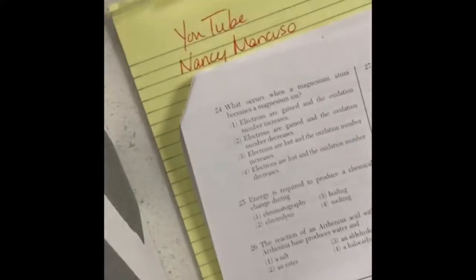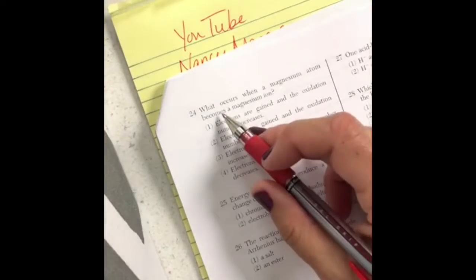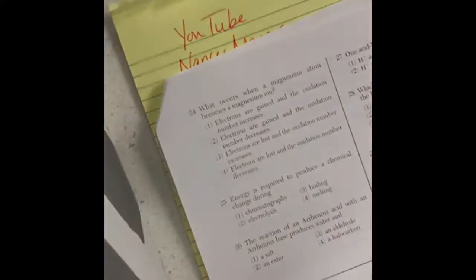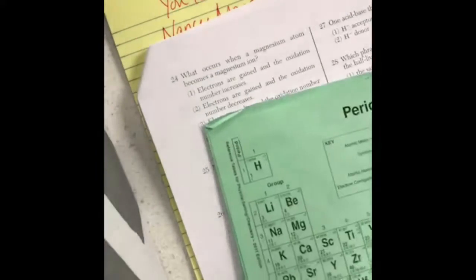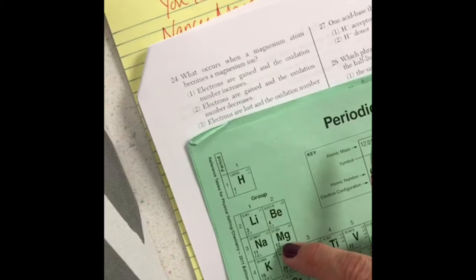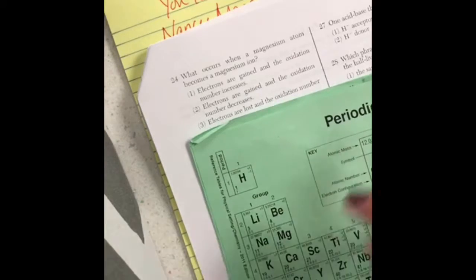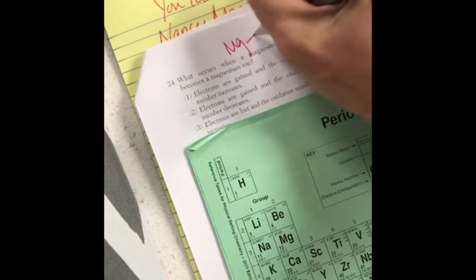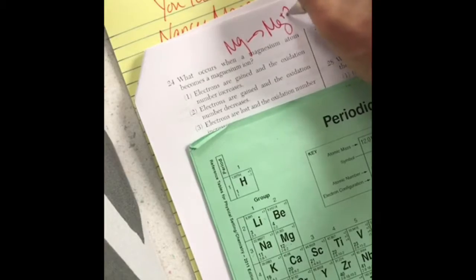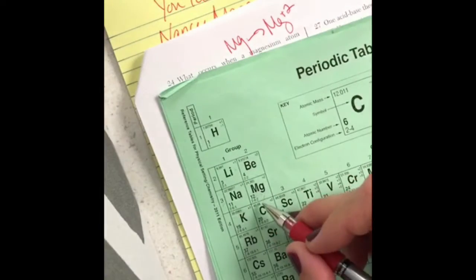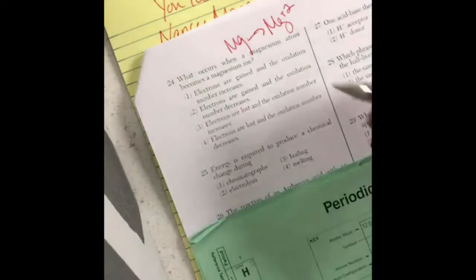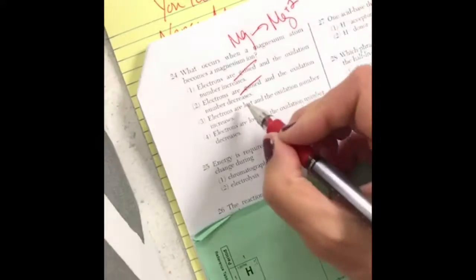All right, what occurs when a magnesium atom becomes a magnesium ion? So magnesium is a metal. That means it's a left side loser. So it's Mg and it's becoming Mg plus 2. That's because it loses. It has 2 valence electrons. It's going to lose both of them. So electrons are lost, and my oxidation number goes up. It goes from a 0 to a plus 2.